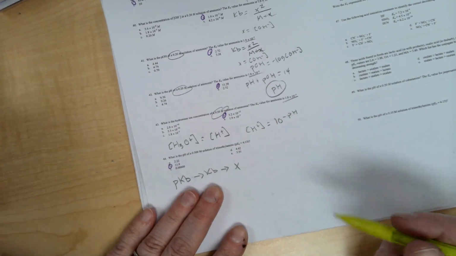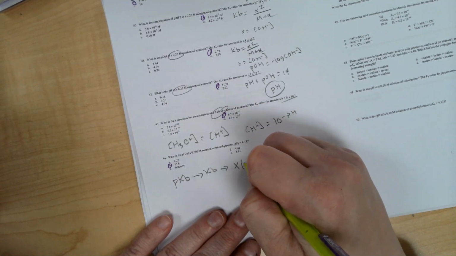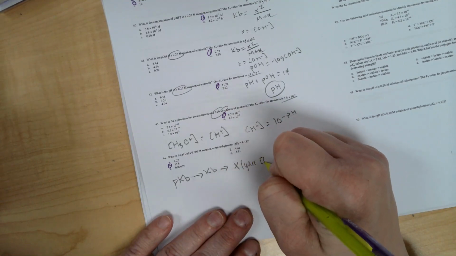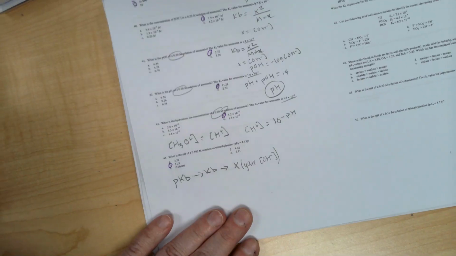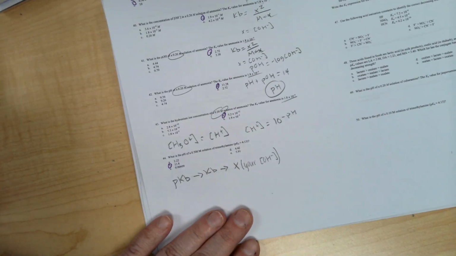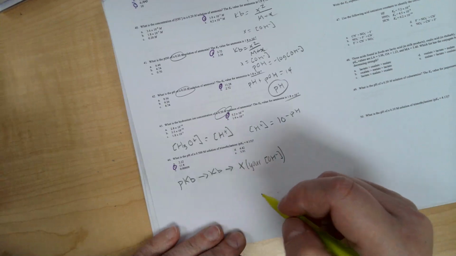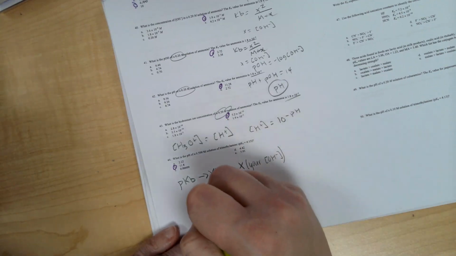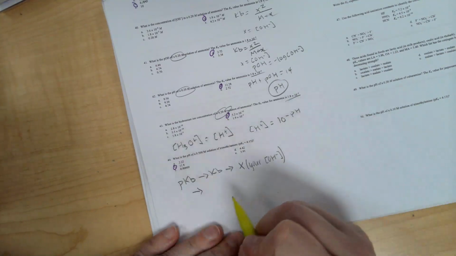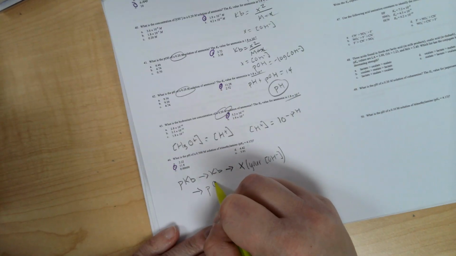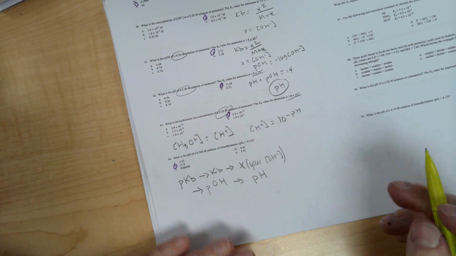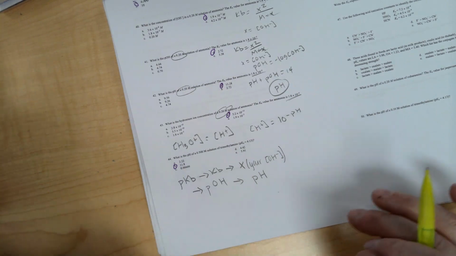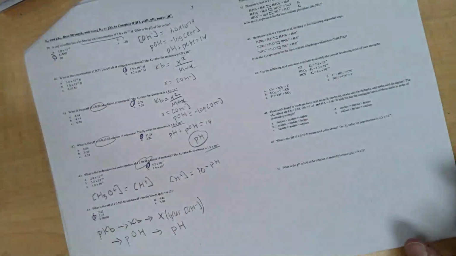But once you have X, you have to remember that X is your hydroxide concentration when you're doing a base. So your X is going to be your hydroxide concentration. Once you get your hydroxide concentration, I can get my pOH. And once I have my pOH, I can get my pH, because pOH plus pH is always equal to 14. 44 is a good problem. Okay.